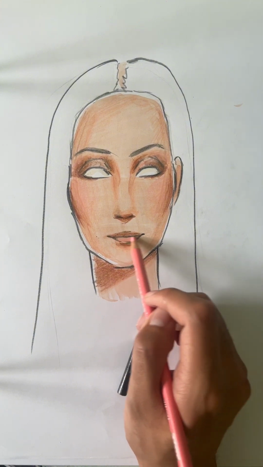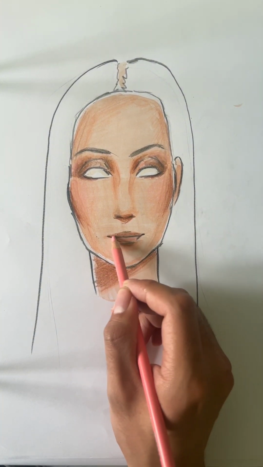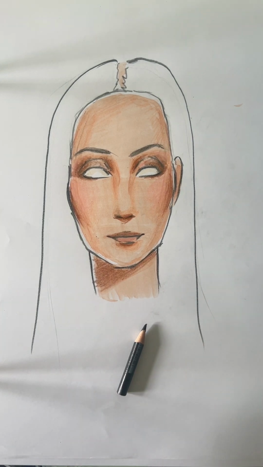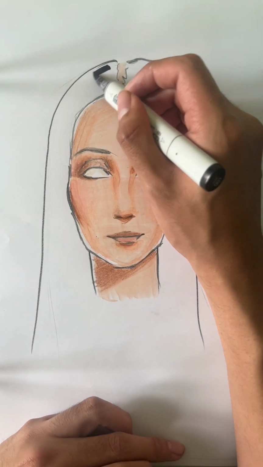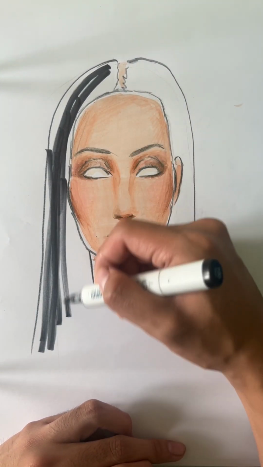So on the lips. And if we were doing kind of a natural look, then honestly we could end it here. You also want to add the hair around this stage, just so you can see how dramatic it is at the moment. So I'm just going up flat. My black's kind of dying, so.